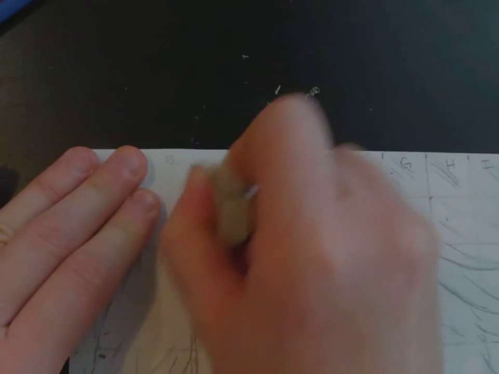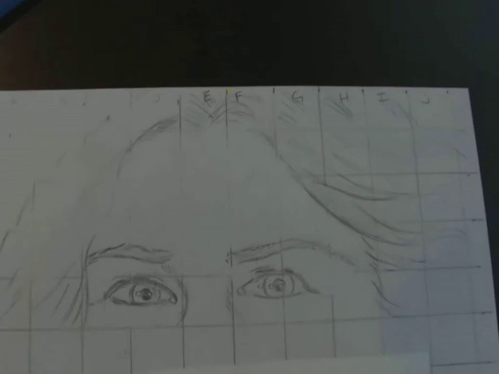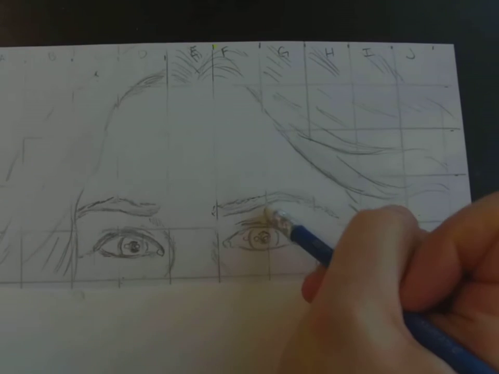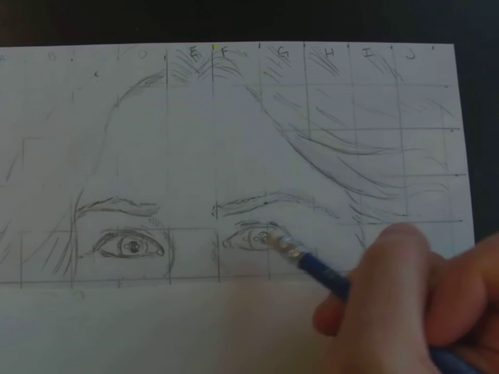You can get rid of your letters and numbers. You no longer need the labeling. Okay, and of course get into those smaller areas with a smaller eraser.